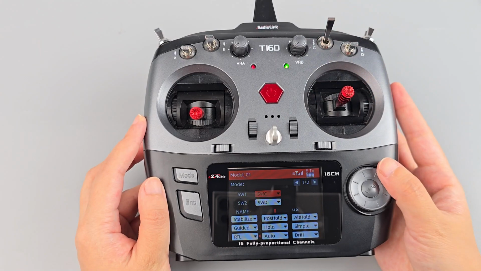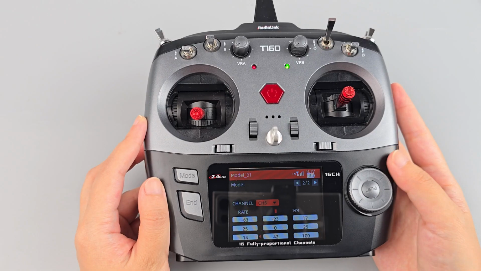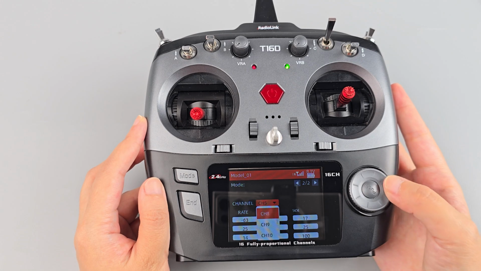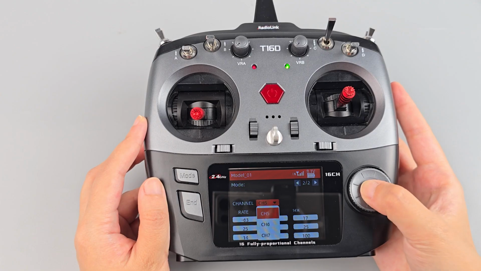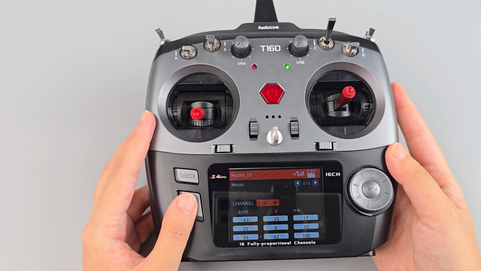Then enter the second page. Channel is the channel to control the flight modes, which defaults to channel 5. You can also set other channels from channel 5 to channel 16. And return to the basic menu setting.